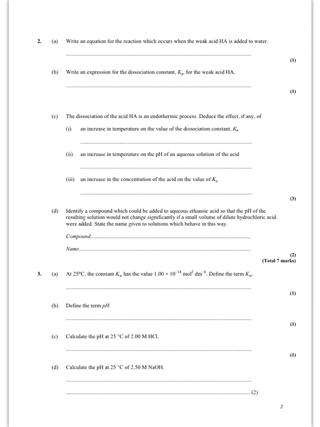Write an equation for the reaction which occurs when the weak acid HA is added to water. So we're going to add this to water, and it is to some extent a reversible reaction. It's going to split up into its ions, which are now in solution. So make sure you put those aqueous signs in.